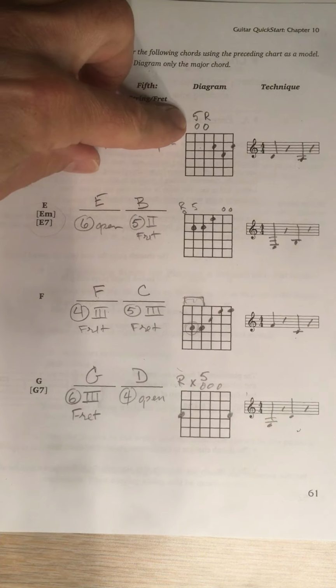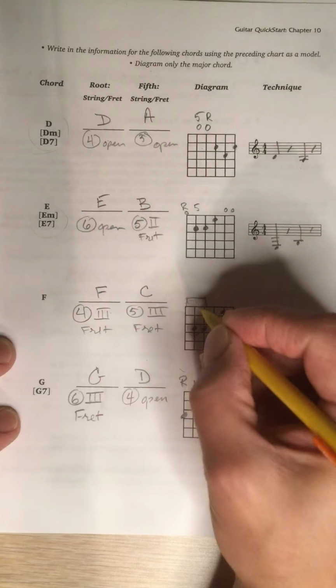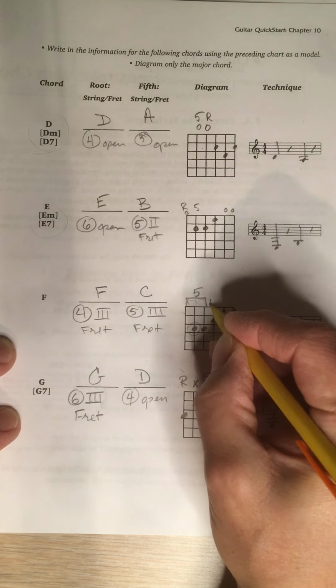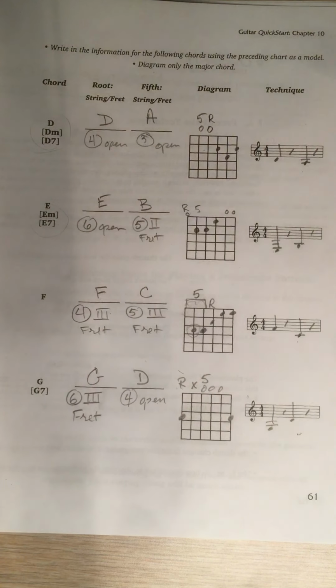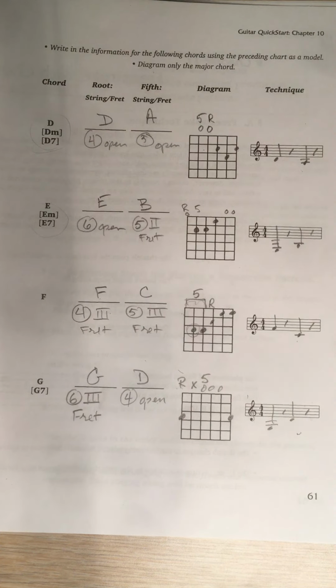And then you must be able to mark them on a chord picture, which I didn't do for F there. This would be the 5th, alternating bass is C, and this would be the root F. And this would just be a strumming pattern that we've notated here.